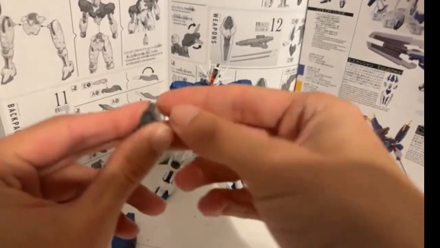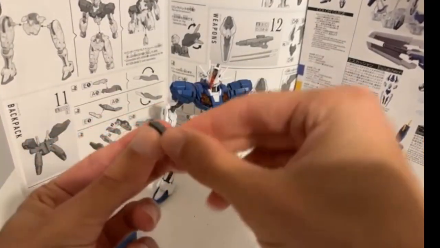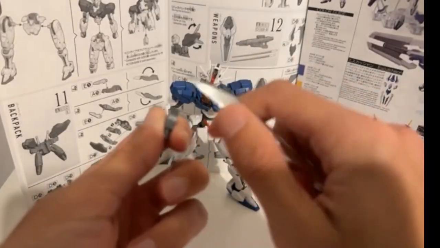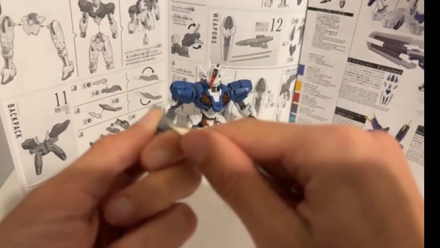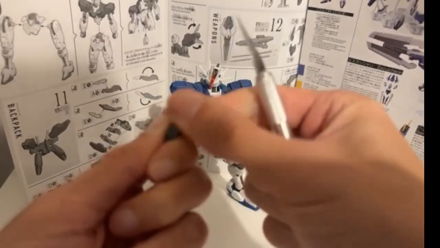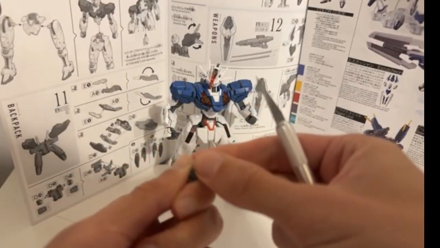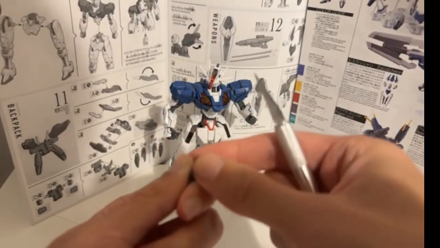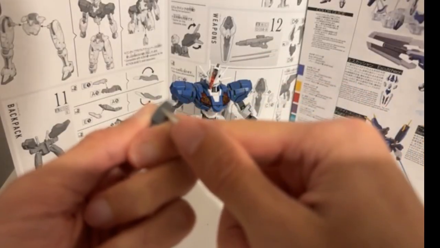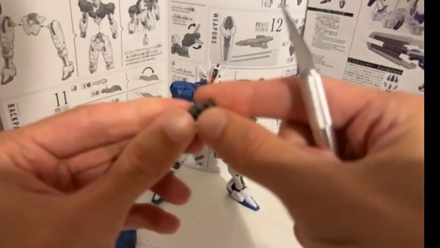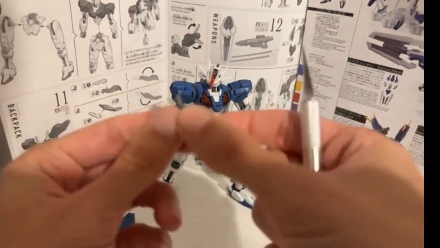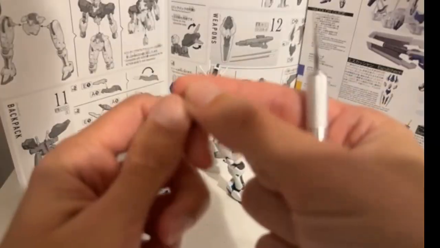Okay, I'm not even gonna bother with these parts. Well, actually, never mind, because this one does have a no mark, and it's definitely gonna bother me if we don't need it. Your overhead hands are technically advanced. I'm so glad they got rid of those early rotating hands with the articulation, because it's so easy to lose the digits, like the fingers. Yeah, I actually hated those early Real Grade hands.